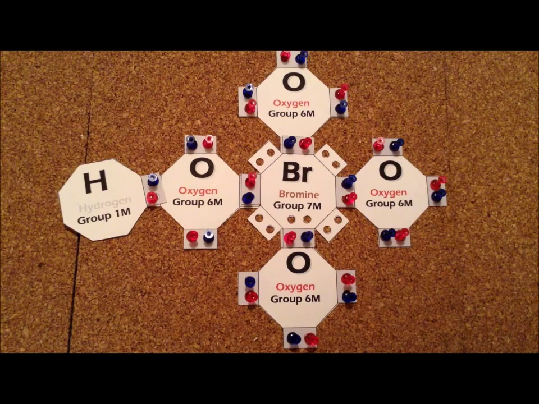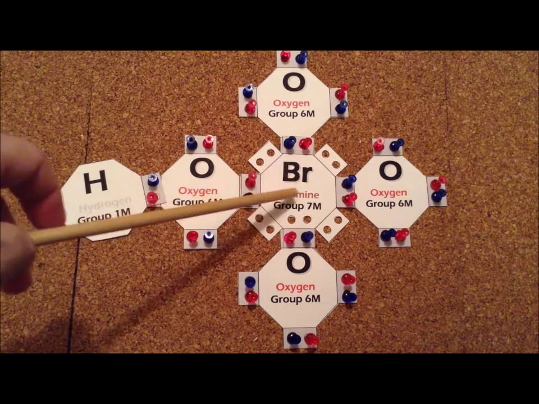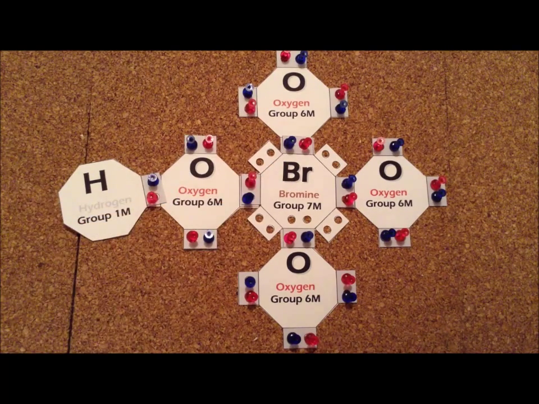Here we have one resonance structure of perbromic acid. Notice that all we've done is to replace the central chlorine atom with a bromine atom. Since bromine and chlorine are in the same family, they contribute the same number of valence electrons, so the structures are identical. But keep in mind that just as for perchloric acid, perbromic acid will have the same number of resonance structures.